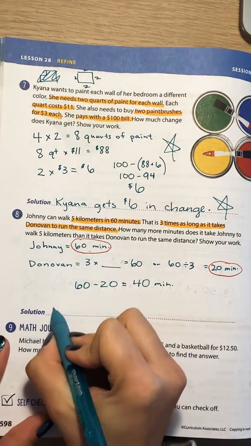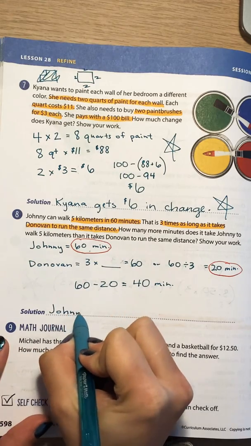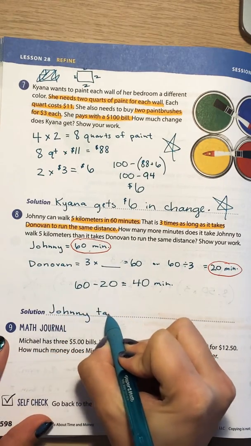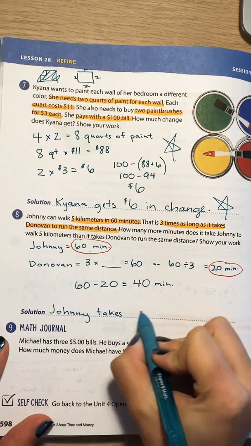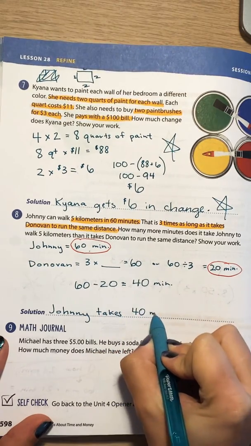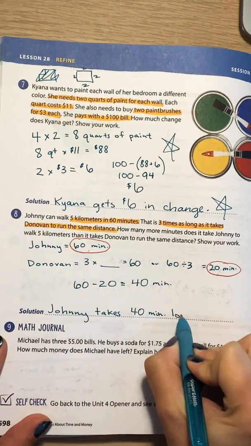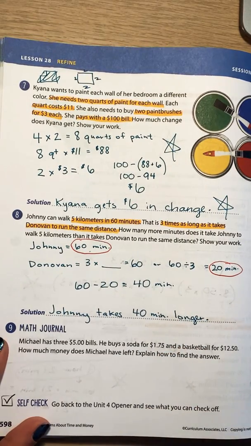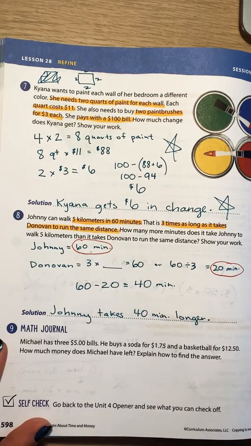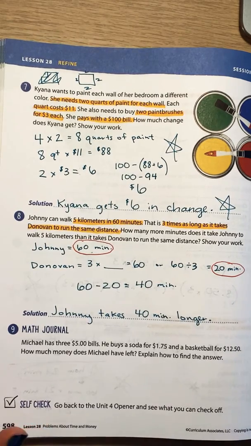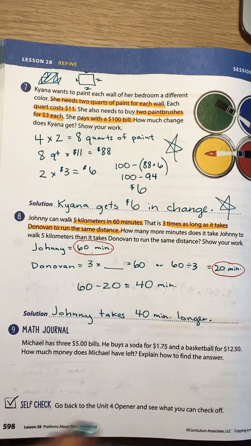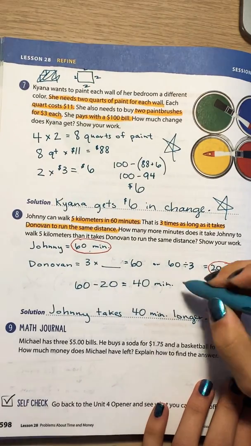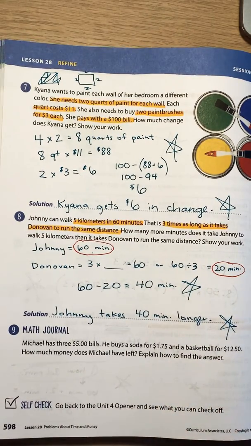Okay, on my solution line, I'm going to say Johnny takes 40 minutes longer. You could say, I didn't have a lot of space, but Johnny takes 40 minutes longer than Donovan to run or to walk the same distance, or however you want to say it. 2 stars.